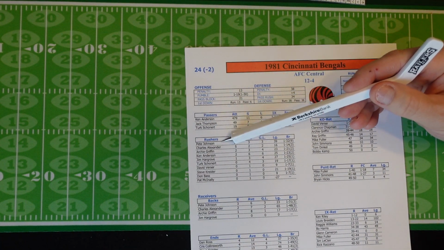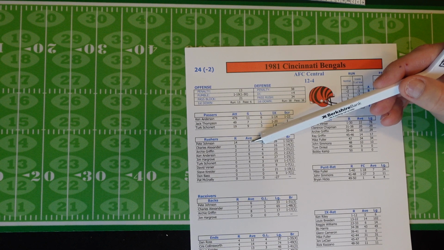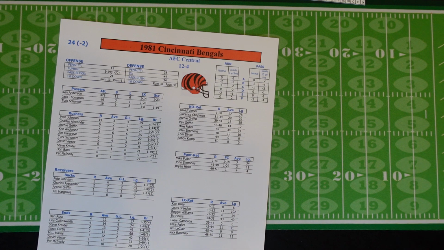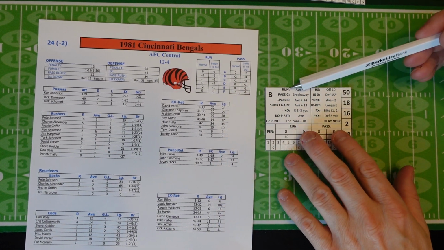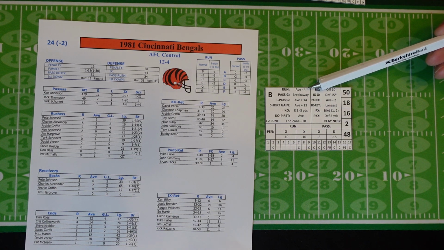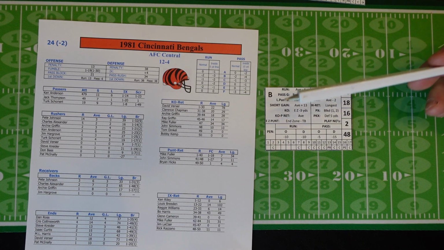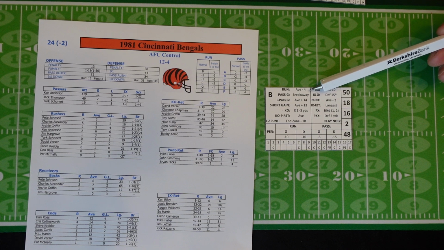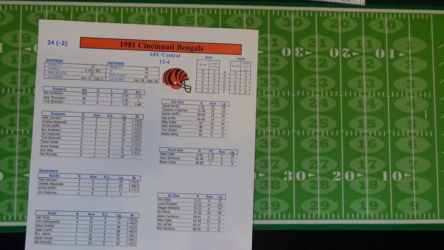So Pete Johnson, his average run rating is a 3. So it's a 3 with no adjustment by the defense, so it's a 3. So we're going to flip this card here and check run, and it says the average number minus 4. So if he's a 3 minus 4, he's knocked backwards for a 1 yard loss. And that's how simple a run can be.